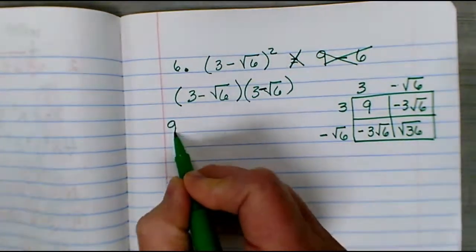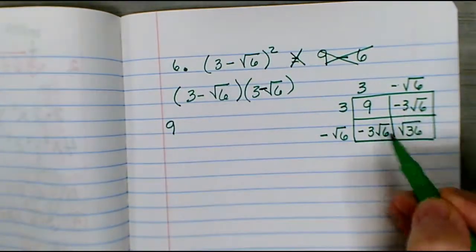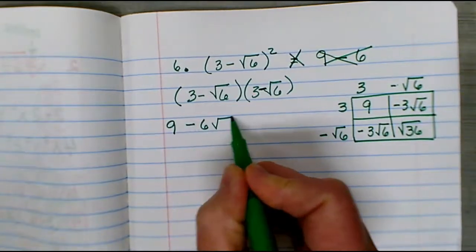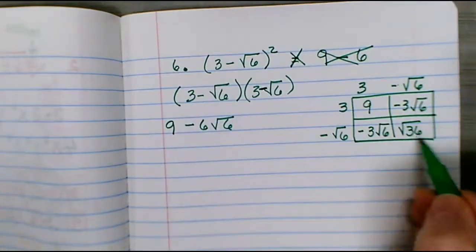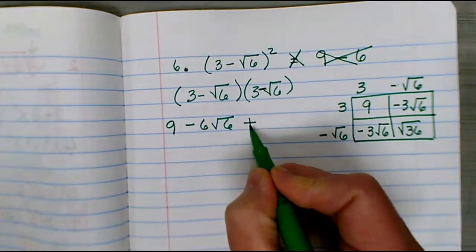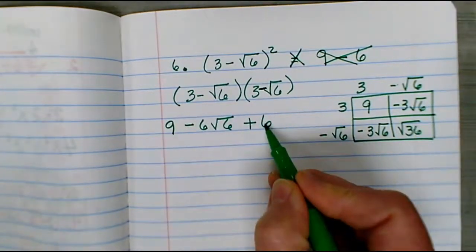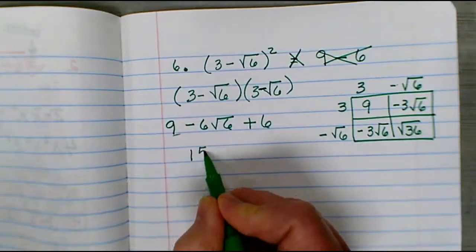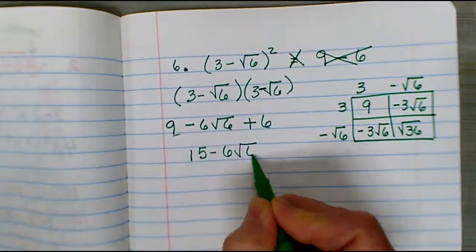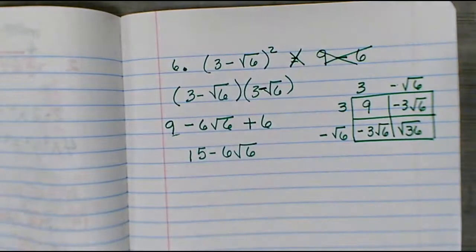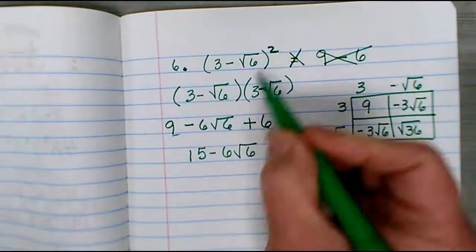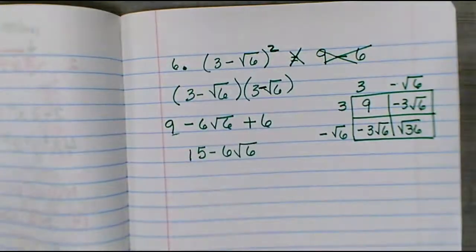So I have 9, and I have 3 of these and 3 more of these. And the square root of 36 would be the whole number 6. Square root of 36 is 6. 9 plus 6 is 15. So when you have a binomial squared, you can multiply it together with a box problem.